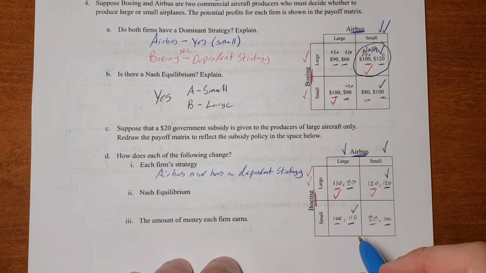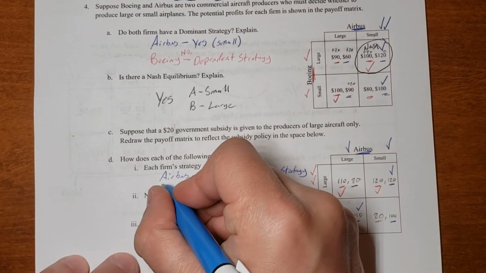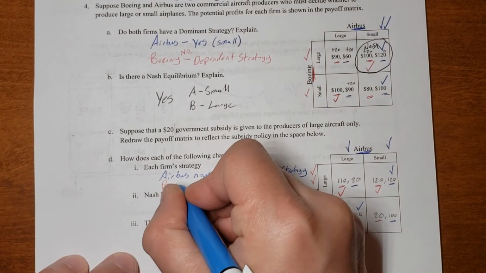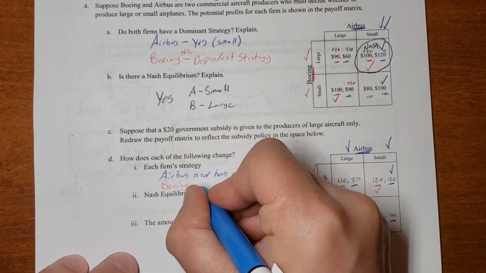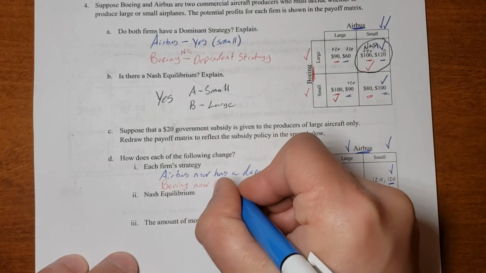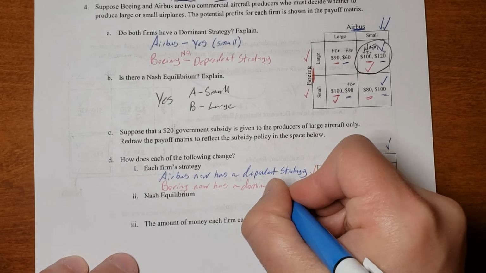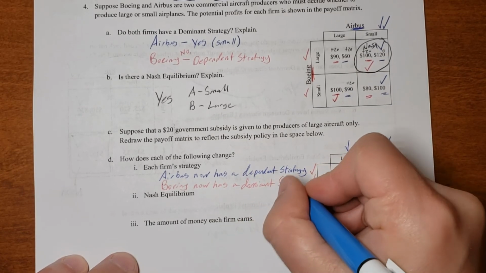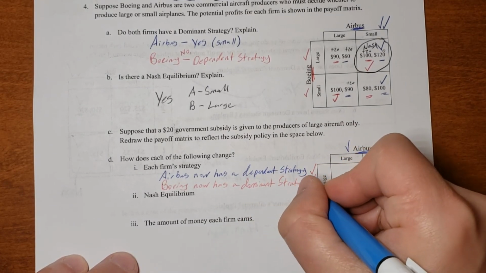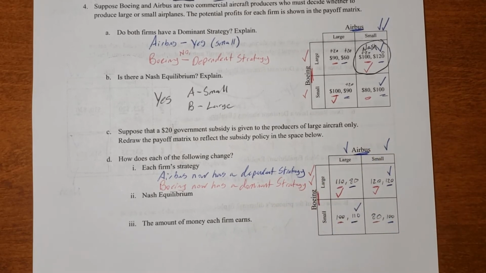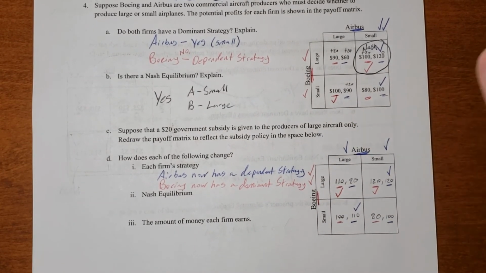So now Boeing has a dominant strategy. Okay, so they flipped, right?